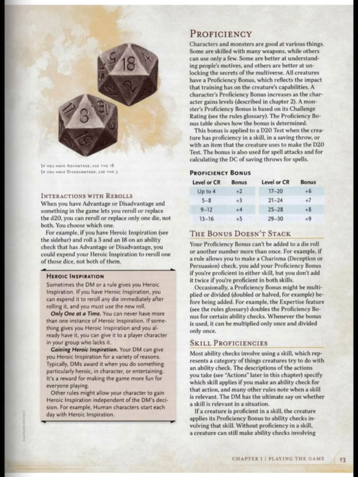Gaining heroic inspiration. Your DM can give you heroic inspiration for a variety of reasons. Typically, DMs award it when you do something particularly heroic, in character, or entertaining. It's a reward for making the game more fun for everyone playing.